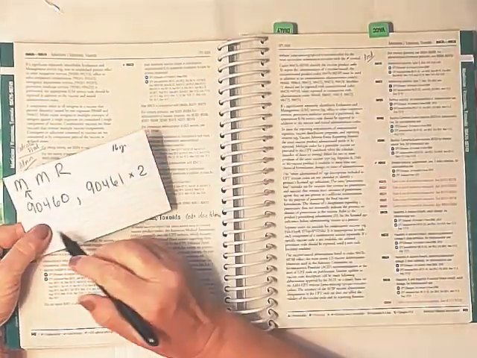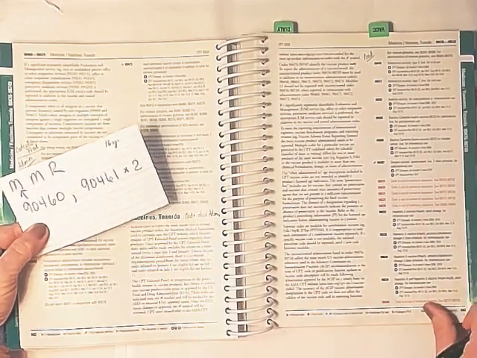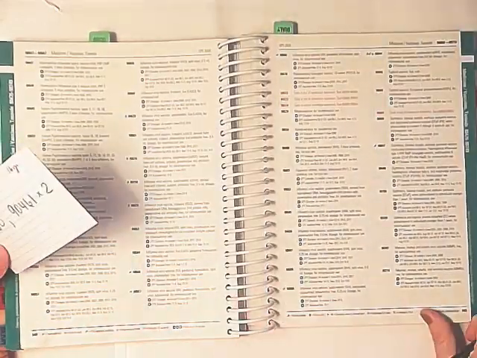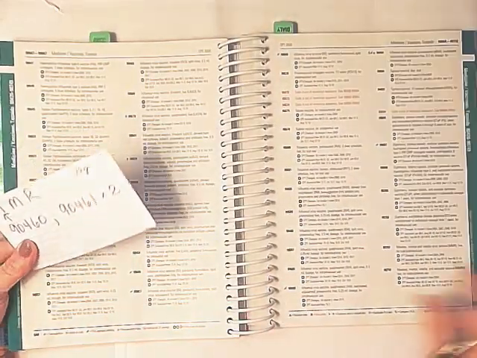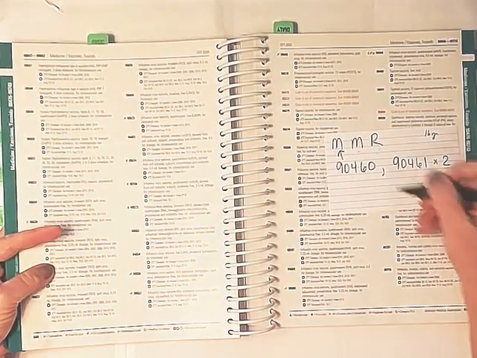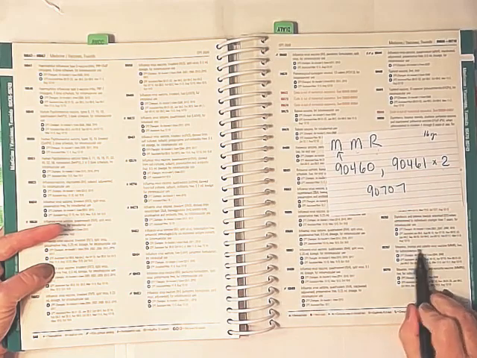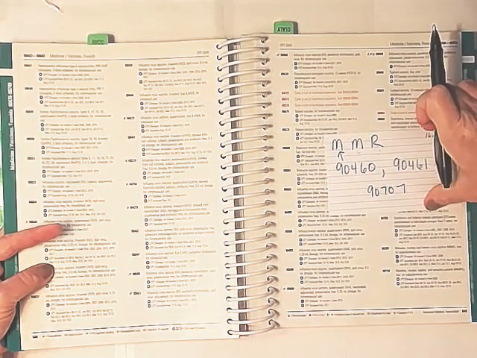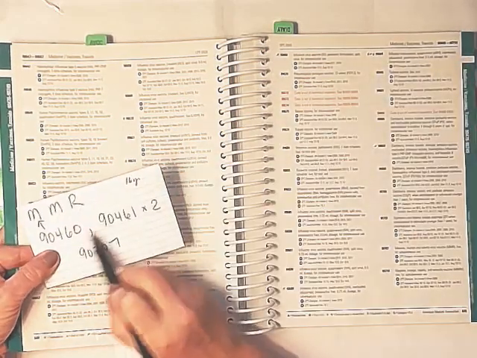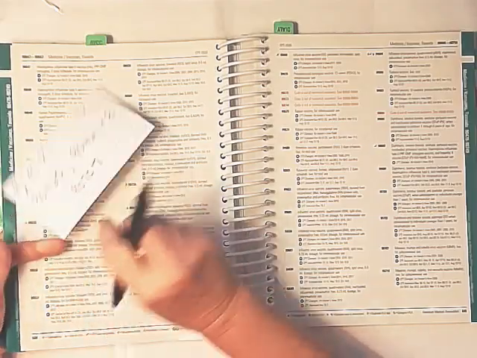Oh, and then, sorry about that. Let's go back to the MMR. So this is our administration, but we have to code for the substance. Shame on me for not doing this. I didn't close that loop very well. So over here, 90707 is our measles, mumps, and rubella. So you would code your administration and your substance.